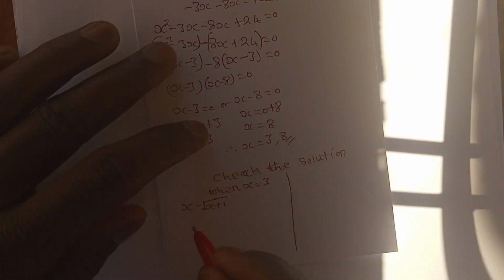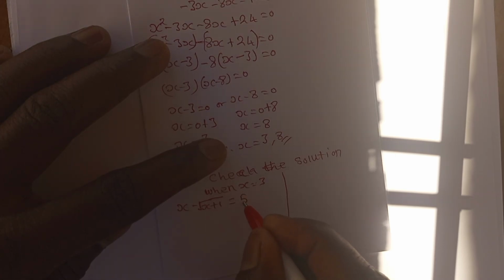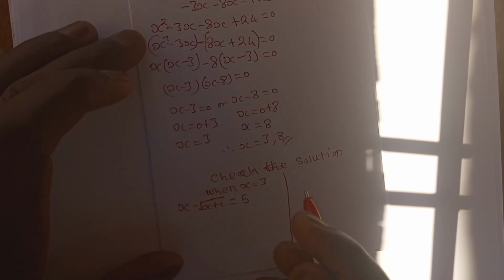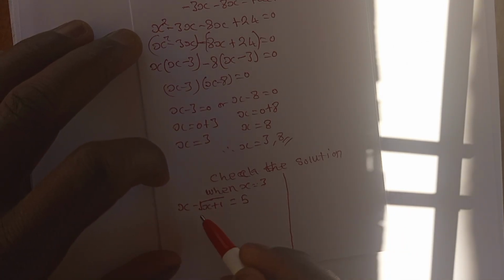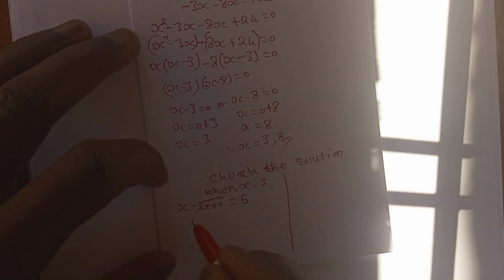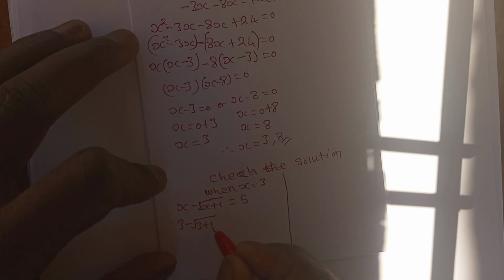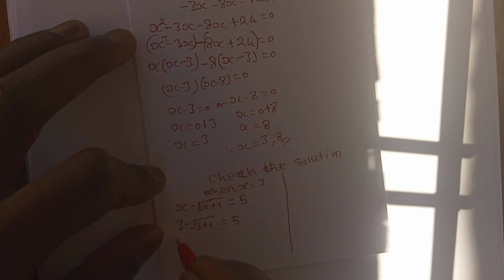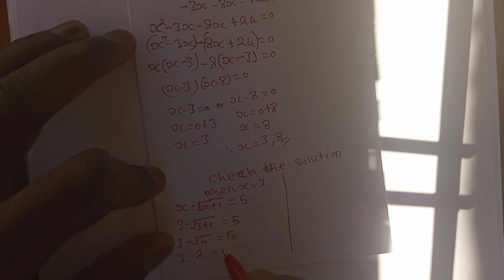Whenever you see x, you put 3 there. Whenever you are checking if your solution is correct, this side is supposed to equal this side. So substitute: 3 minus the square root of 3 plus 1 equals 5. 3 minus the square root of 4, which is 2, equals 5.